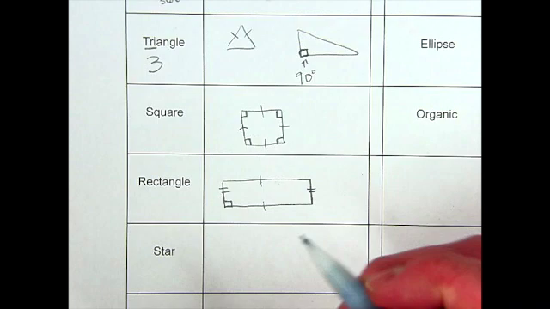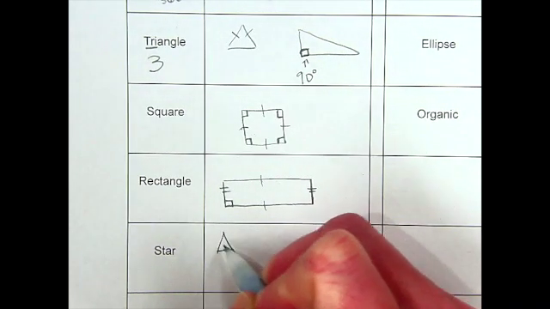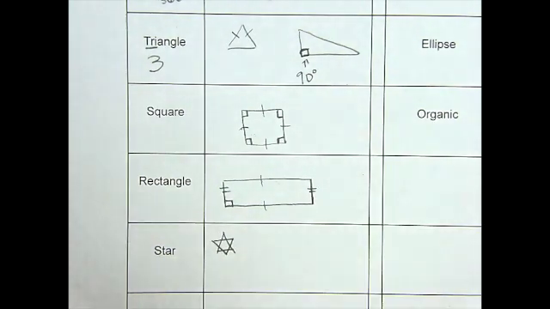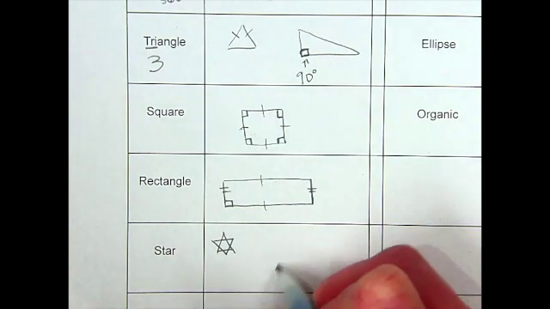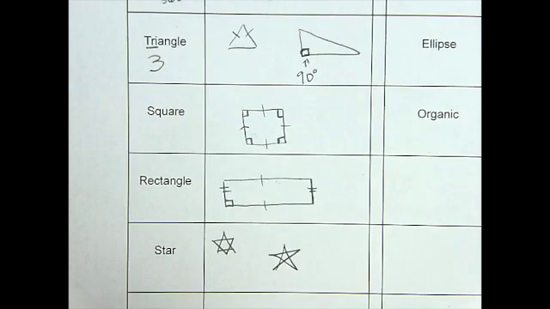Okay. Next, we have a star. You can draw your star with a triangle and then an inverted triangle if you want to. So a triangle up the right way and then one over the other way. Or if you know how to draw this kind, you're certainly welcome to draw that as well.